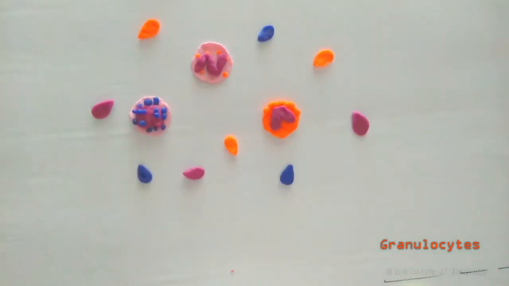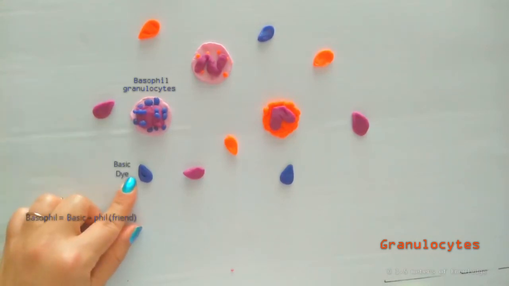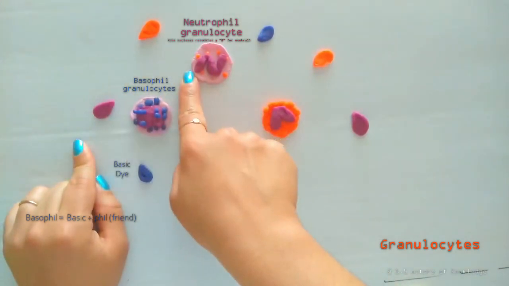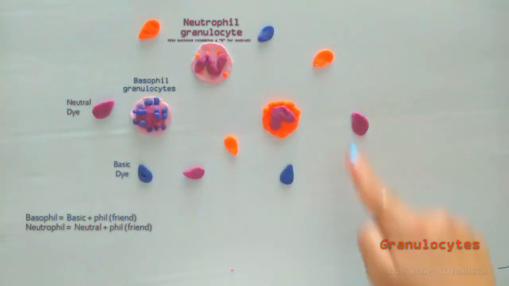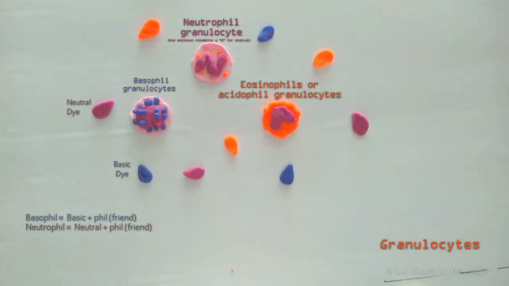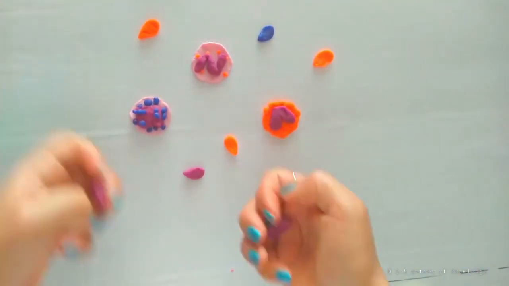their granules acquire. Basophil granulocytes display large purple granules in the presence of basic stains. Neutrophil granulocytes have numerous and small granulations that stain in the presence of neutral dye. Eosinophil or acidophile granulocytes stain their large granulations of red-orange color in the presence of acid dyes.